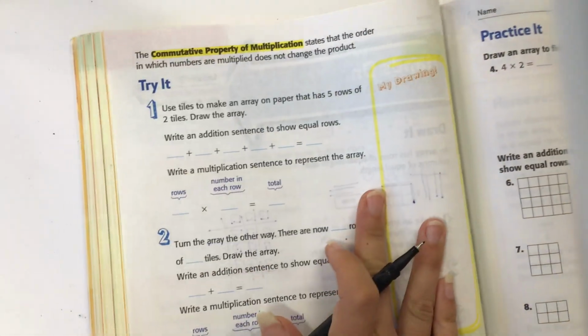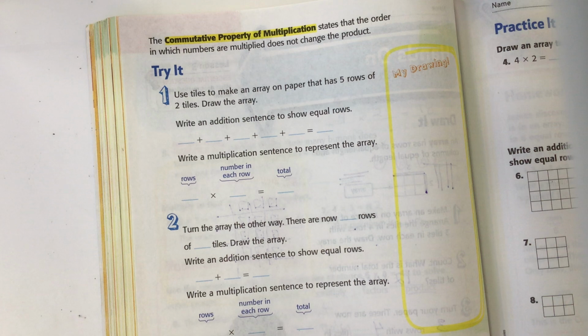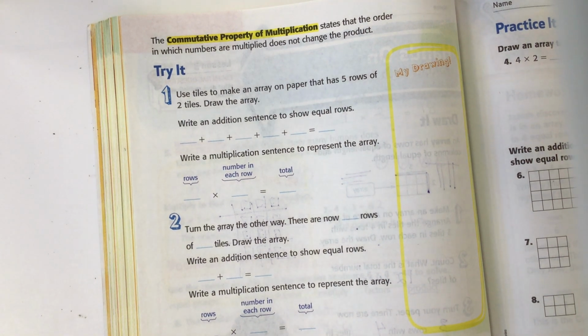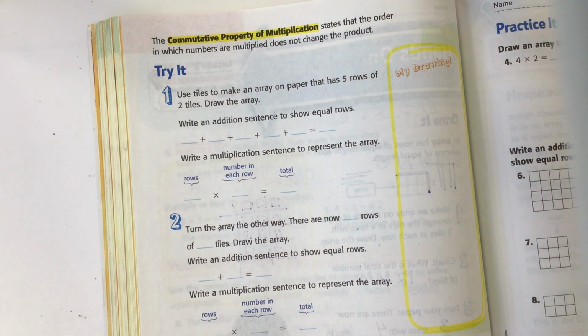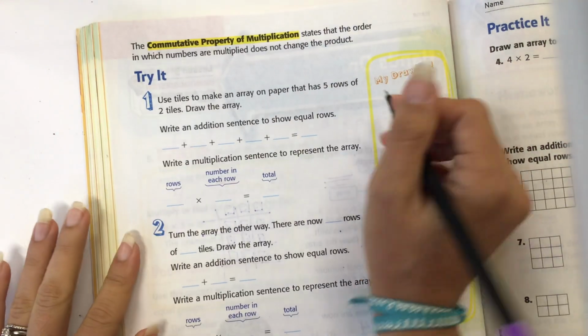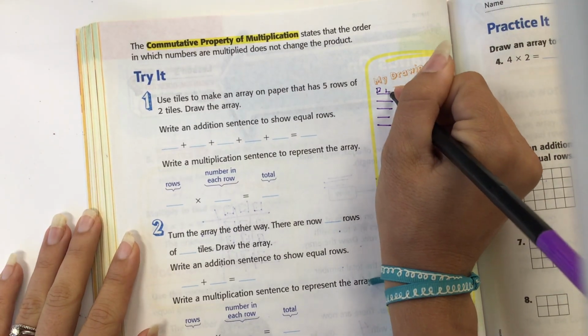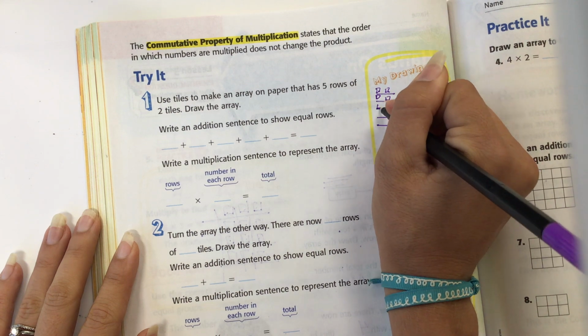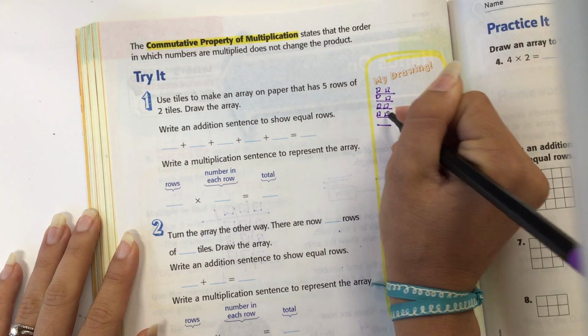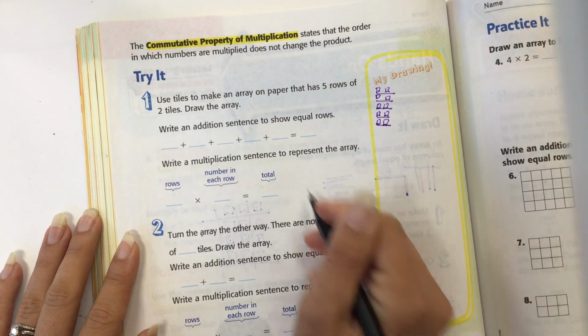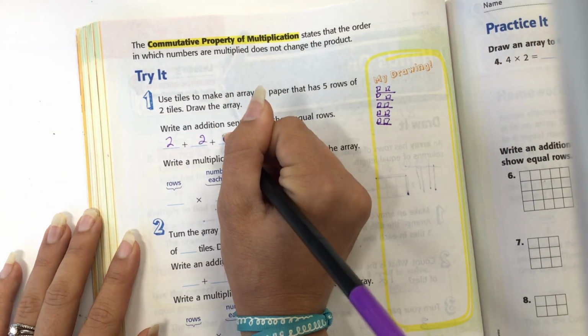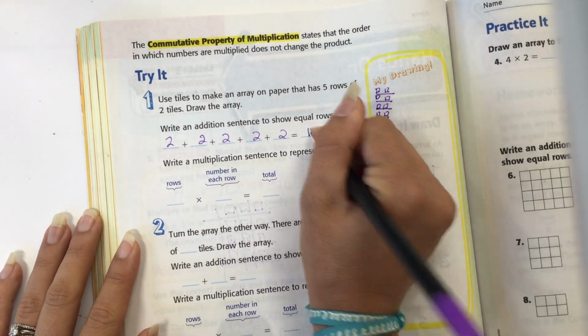Go to page 206. The commutative property of multiplication states that the order in which numbers are multiplied does not change the product. Try it. Use tiles to make an array on a paper that shows 5 rows of 2 tiles and draw the array. So 5 rows, 1, 2, 3, 4, 5, with 2 tiles on each row. It shows us 2 plus 2 plus 2 plus 2 plus 2, which is 10.